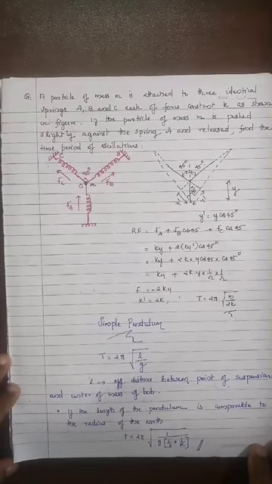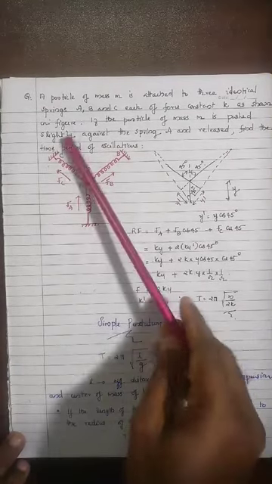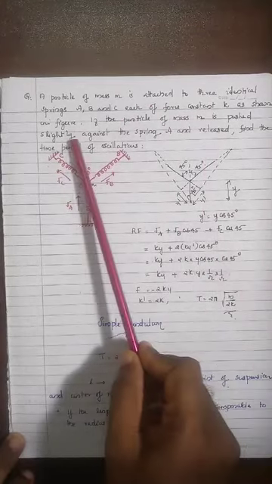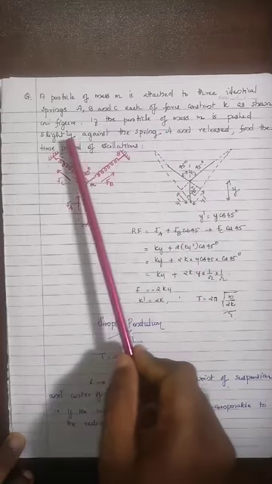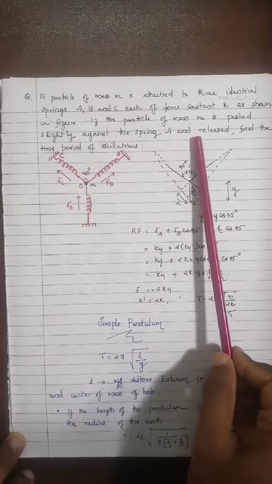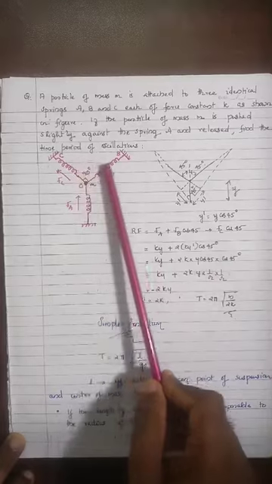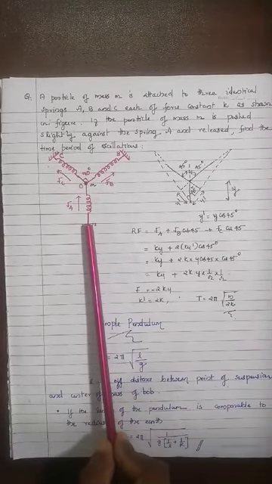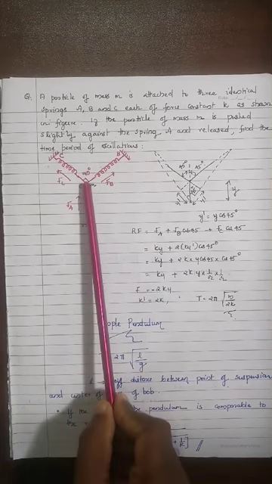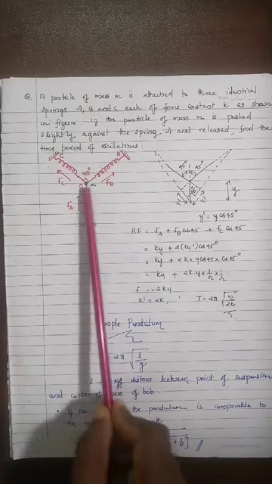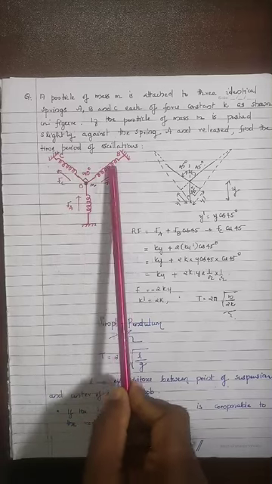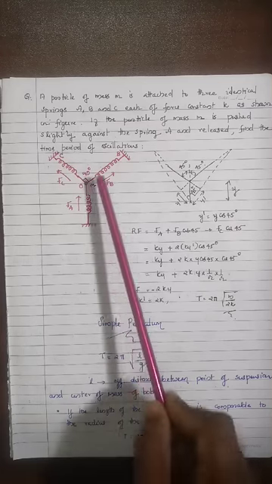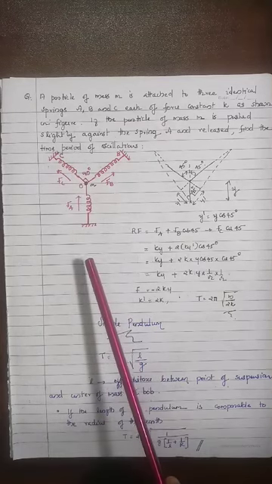A very important question is waiting. A particle of mass m is attached to three identical springs, each of force constant k. If the particle of mass m is pushed slightly against the spring A and released, find the time period of oscillation. So that is very important. So the restoring force of FA. But for these two, we have to take the component responsible for that. So we have to split that one. So that is a very important one.